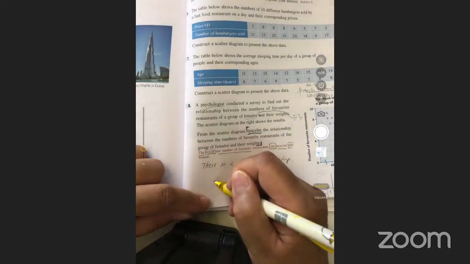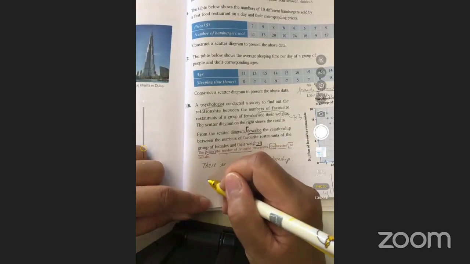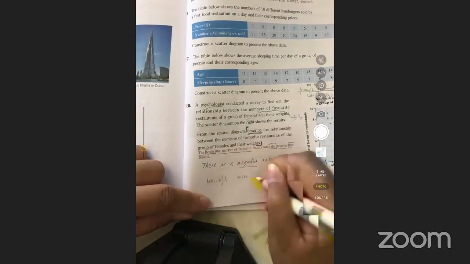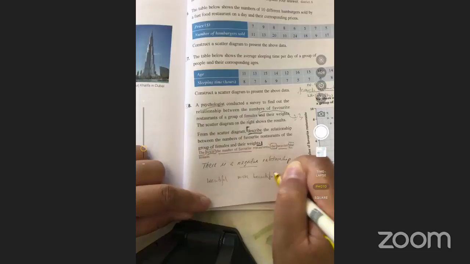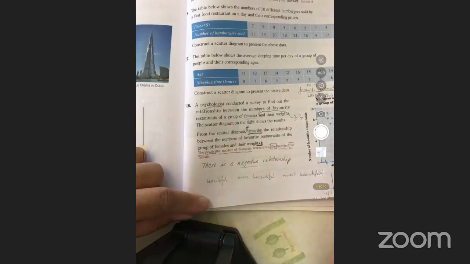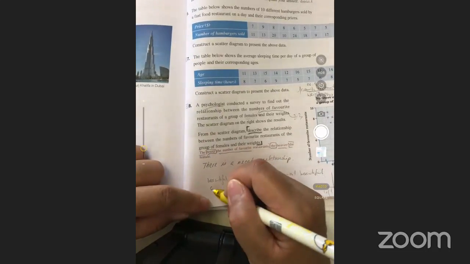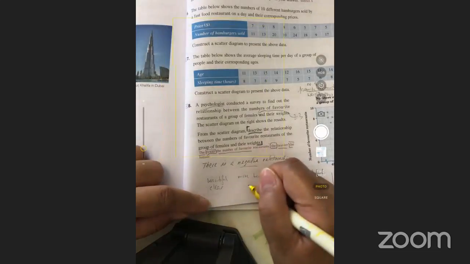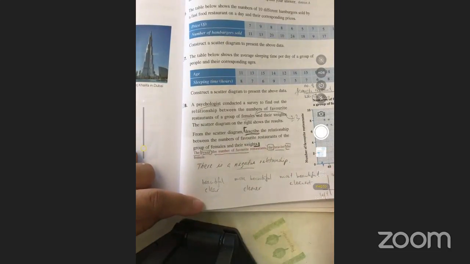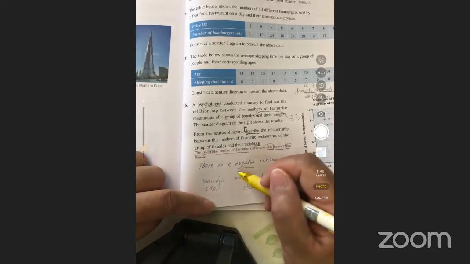For example, beautiful, more beautiful, and then most beautiful. Clear, clearer, clearest, something like that. And then you need to use these words, because you are comparing two.